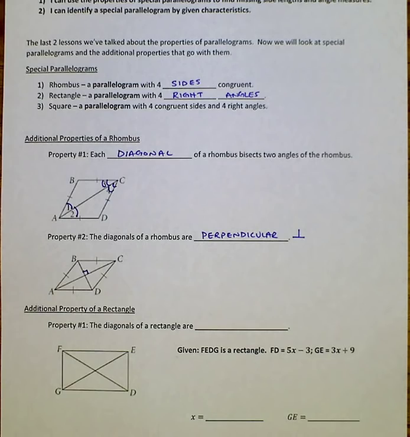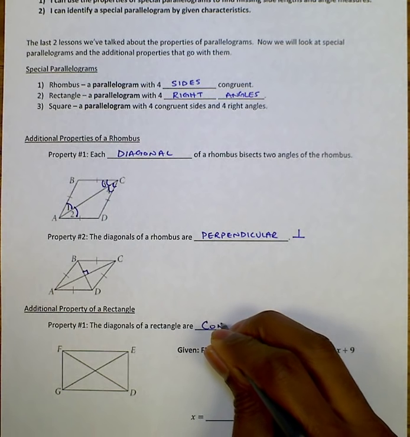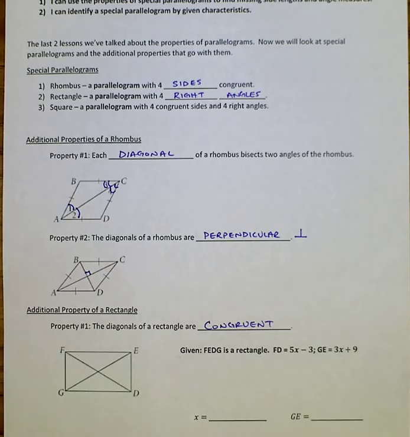All right, for a rectangle, the diagonals of a rectangle are congruent, meaning they are the same length. So here they say that FEDG is a rectangle, and they tell us that FD is 5x minus 3.